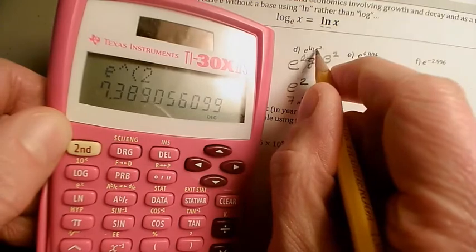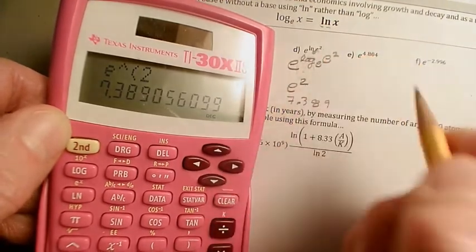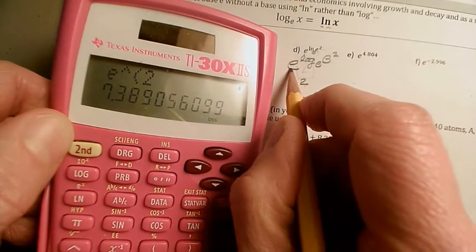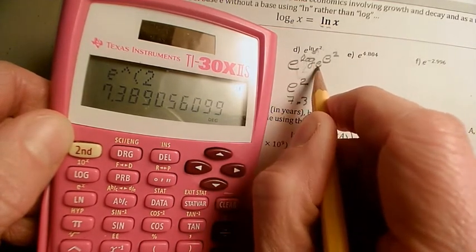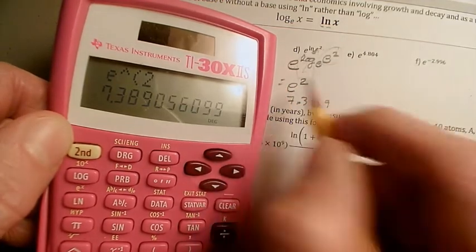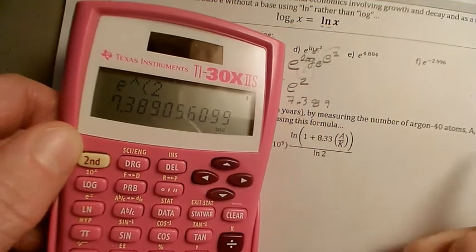Sorry, I was treating this as my base. That's not my base. That's the argument. E is the base. So e raised to the log base e, or the natural log, is just equal to the argument. So yeah, this is just equal to e squared. Not 2.